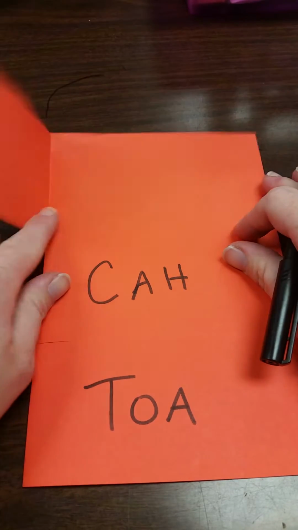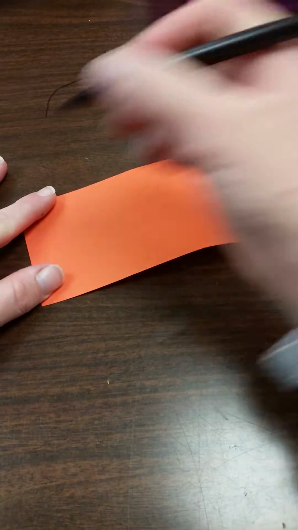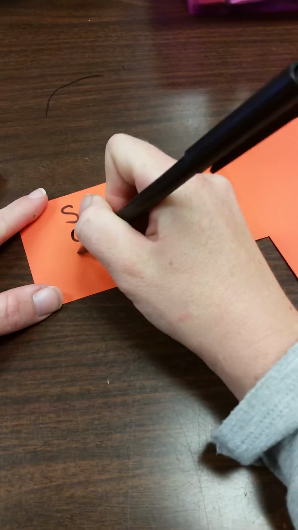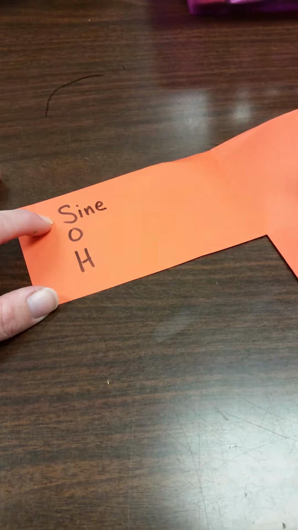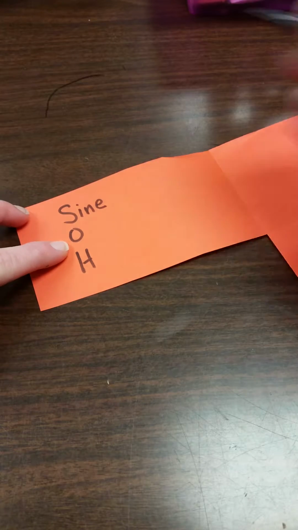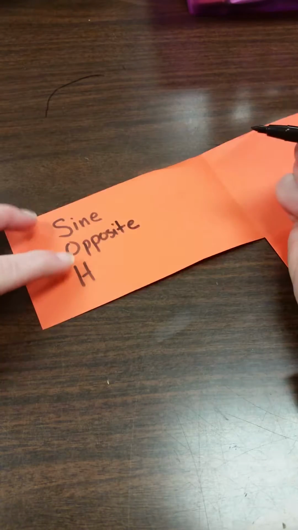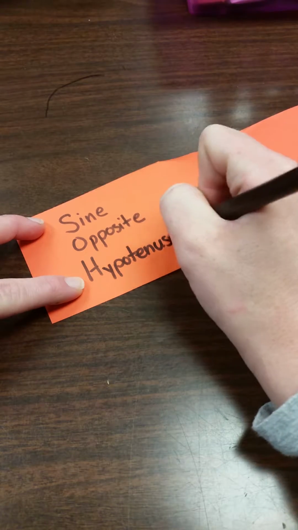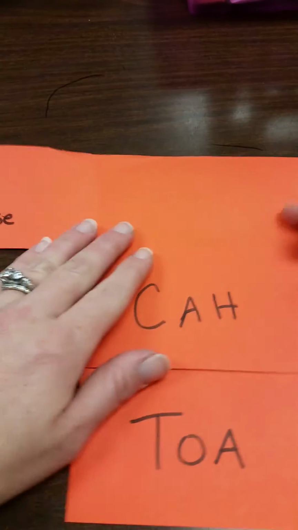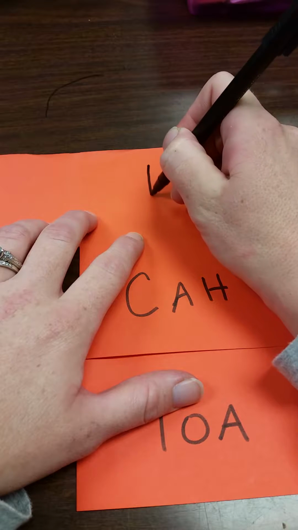Okay, open up your first flap, and we're going to write out what the letters SohCahToa actually stand for. On the inside of this flap, I want you to write S-O-H vertically. The S stands for sine, spelled S-I-N-E. The O stands for opposite, and the H stands for hypotenuse. Over here on this side, I want you to draw a right triangle.